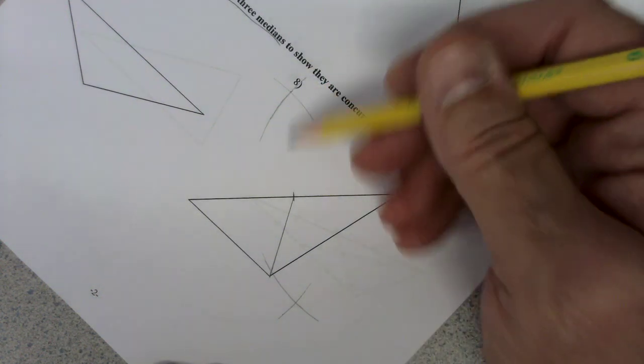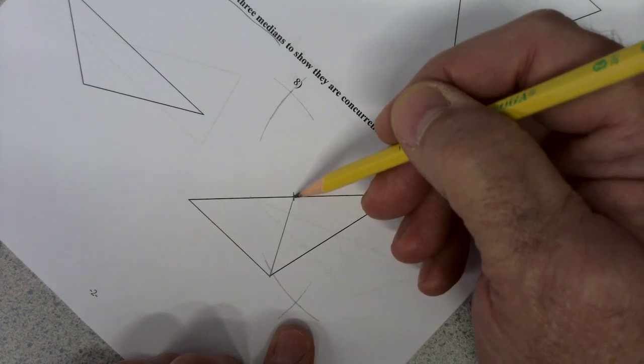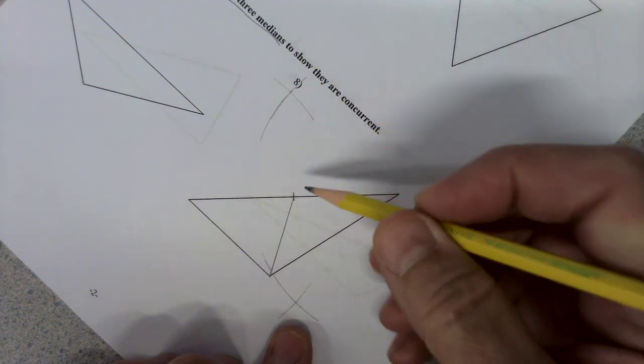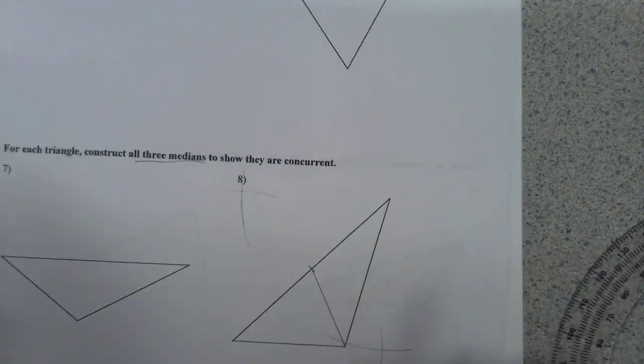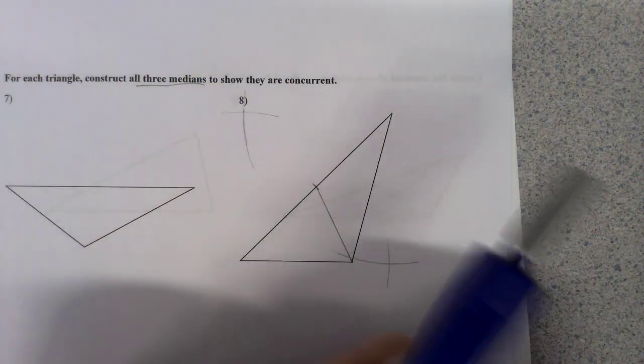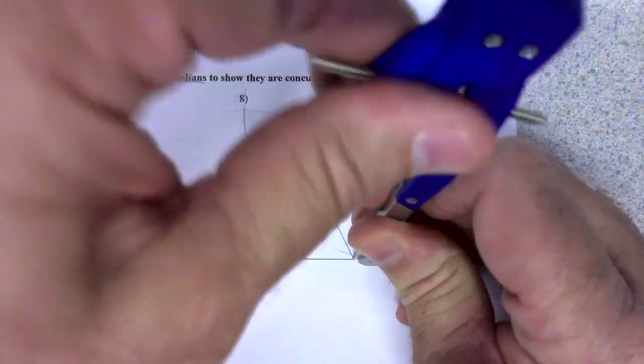So you use the perpendicular bisector method just to find the center. You just need the bisector. You don't need the perpendicular part. Once you find this part, this dot, you then connect it to the opposite vertex. All right, so now I'm going to cut this one in half. Okay, so use my compass. This is kind of a huge setting. I'm going to shorten it a little bit.